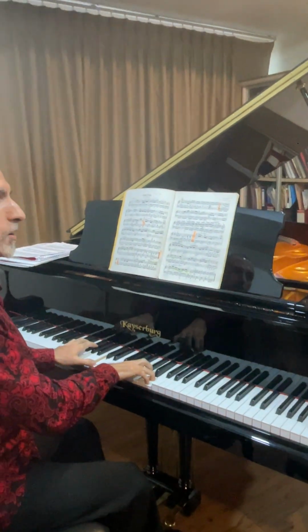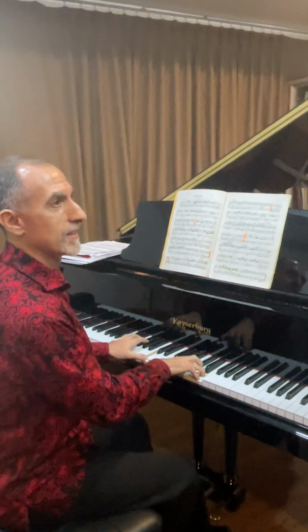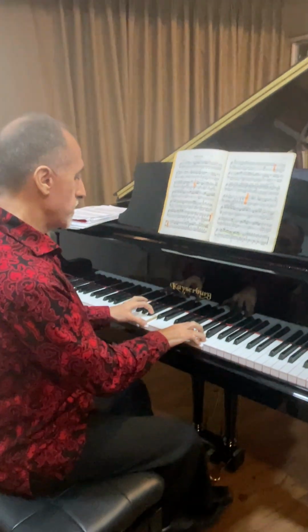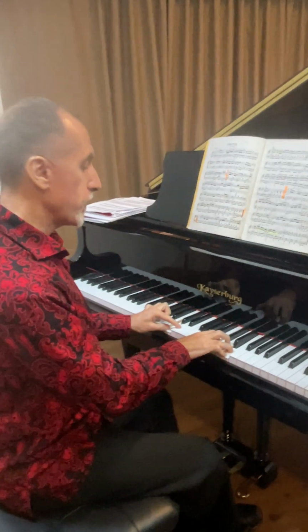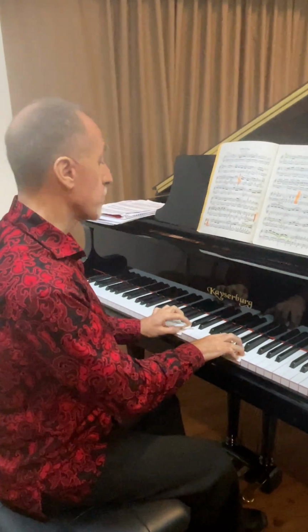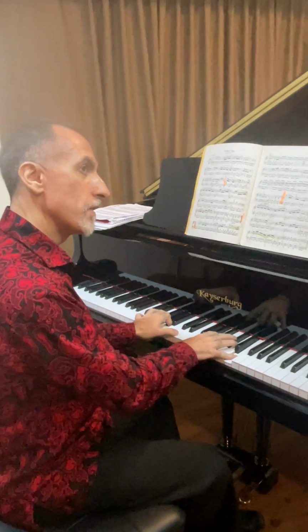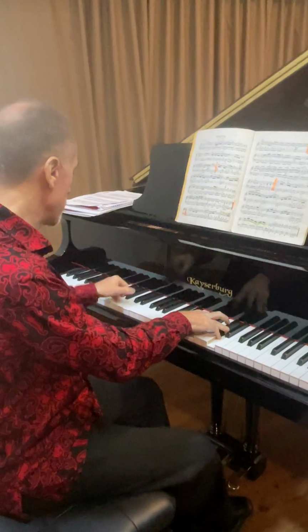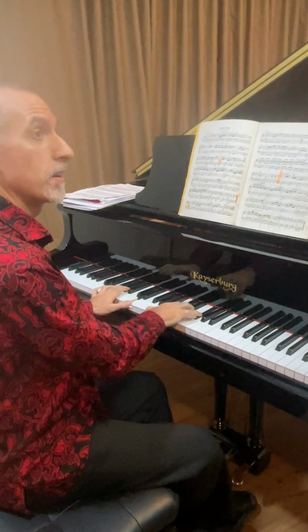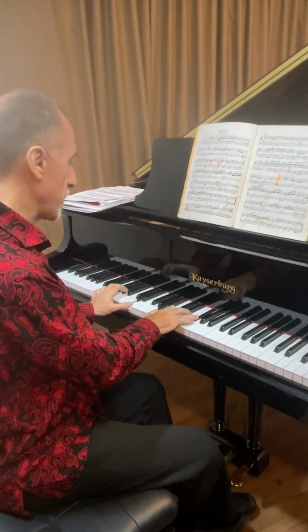Now tell me another key. Where do you want to go? Any key. D major. D major is this one. Yes. The fifth of D major is? A. So let's go to dominant of A. 5, 1. Let's make it more clear. 5, 1, 5. A little progression to confirm this key.